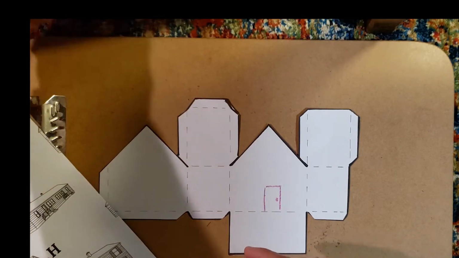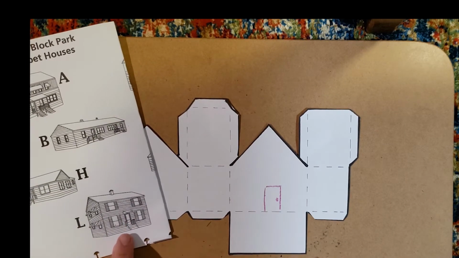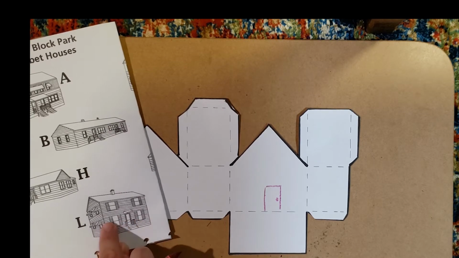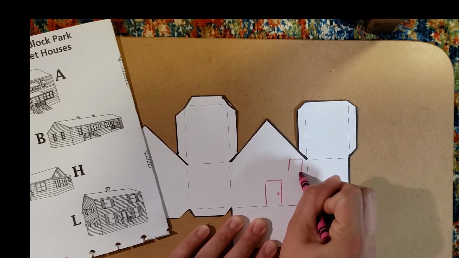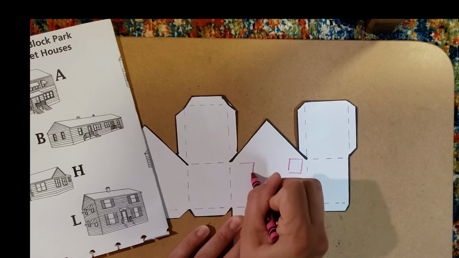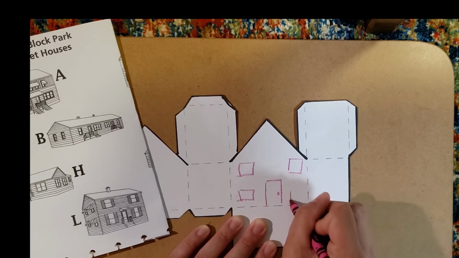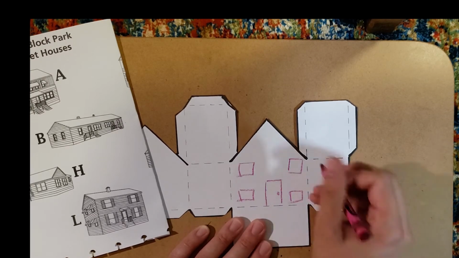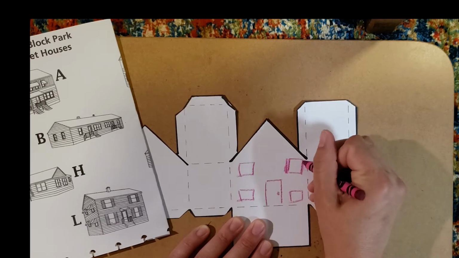So I'm going to take my colors. My L house has one front door in the front, and then it has 4 windows, 2 upstairs, 2 downstairs. I'm going to draw those on there. And then it looks like I've got some shutters, so I'm going to go ahead and color in some shutters.